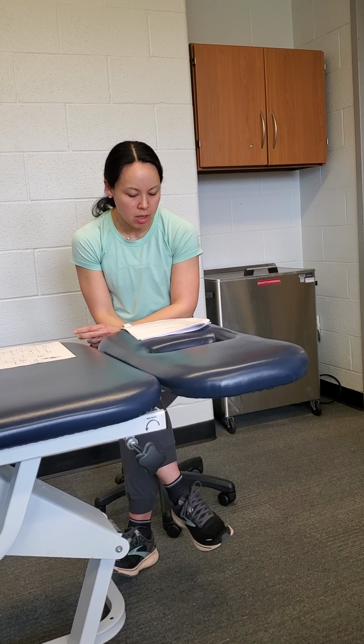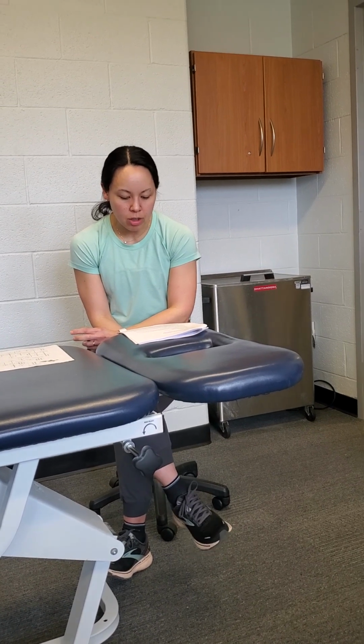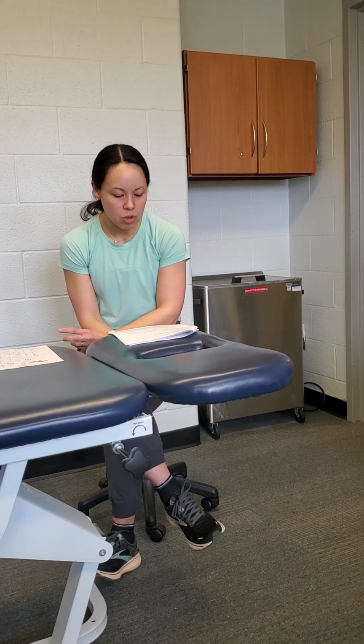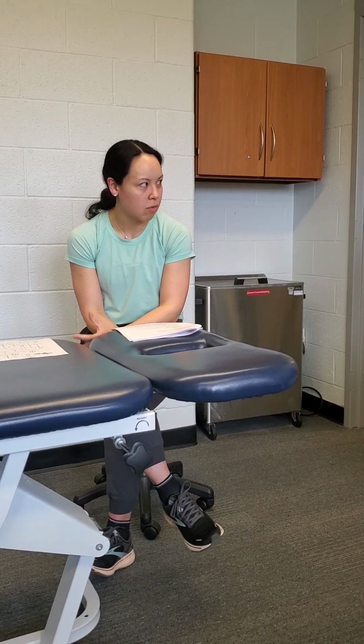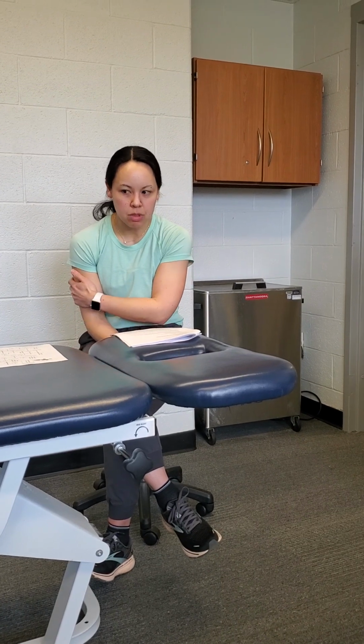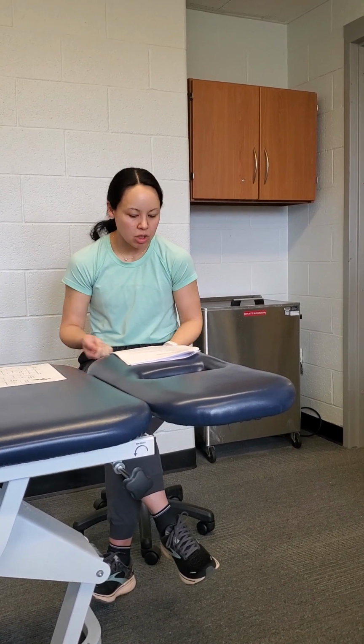BFR does not appear to cause muscle damage, so you're not too worried about delayed onset muscle soreness, which is more metabolically driven. So that's important to note too. I think a lot of patients do have some idea of what DOMS is, so I think just making sure that they're aware that it's not necessarily the BFR that's causing that, but the work that they're actually doing.